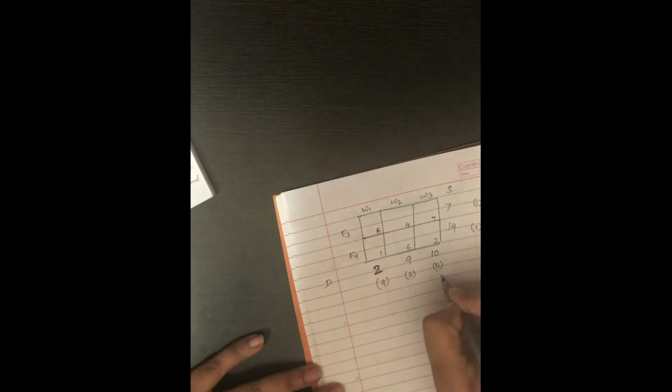Again find the penalties. Here it is 1, here it is 1, here it is 4, here it is 2, here it is 5. Take the highest penalty. Among these values, this one is the highest penalty. In this column, take the lowest cost cell, which is 2. So allocate here 14, 10. Allocate 10 here, reduce it to 4 and cut off W3.